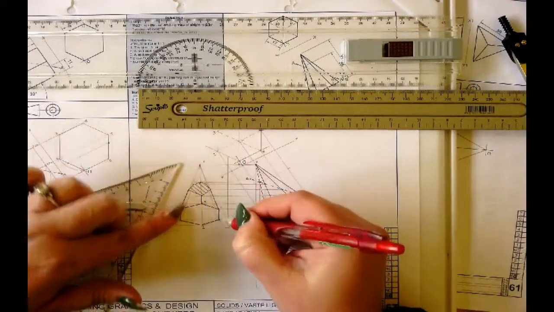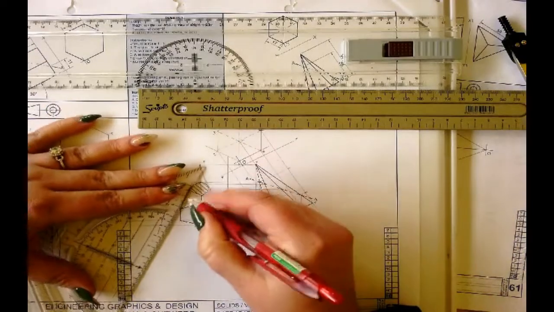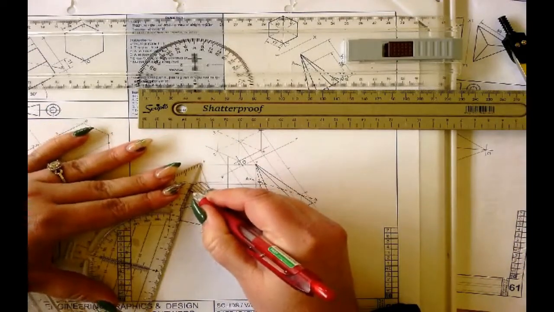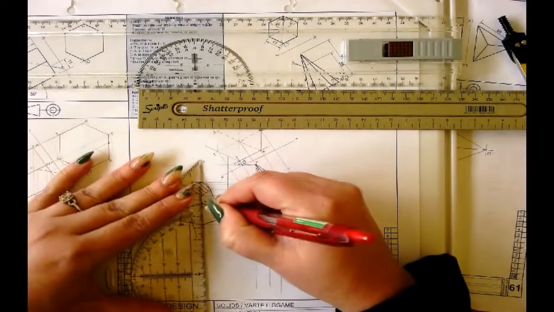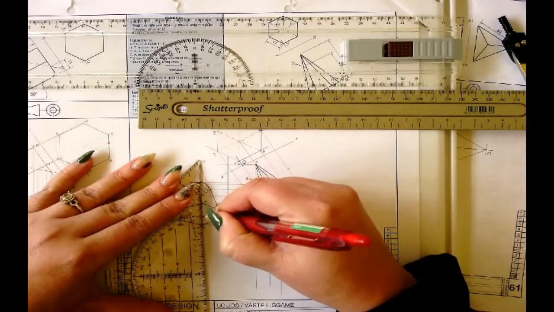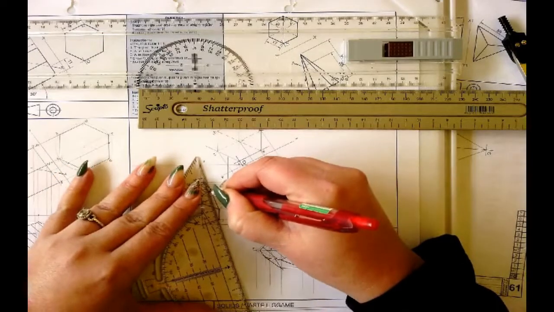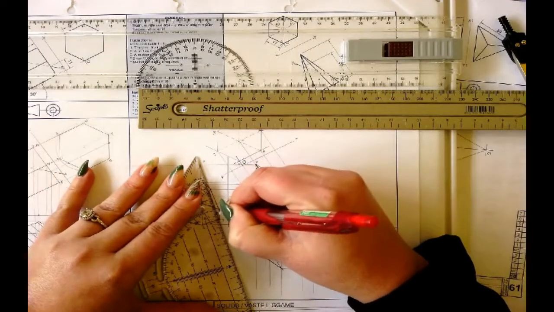Okay? If you understand what I'm saying when I say that they are wider. Okay, so we have our 2 cutting planes.